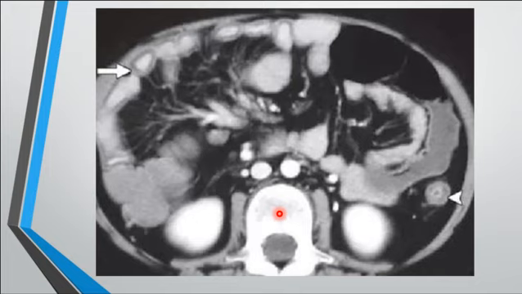Bowel wall thickening. No luminal narrowing. There is diffuse concentric small bowel wall thickening with a mural stratification and narrowing of the descending colon. You can see the colon here. It's narrowed.